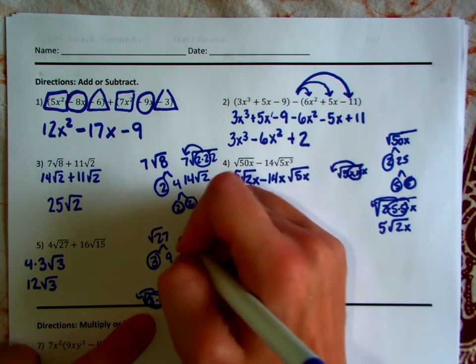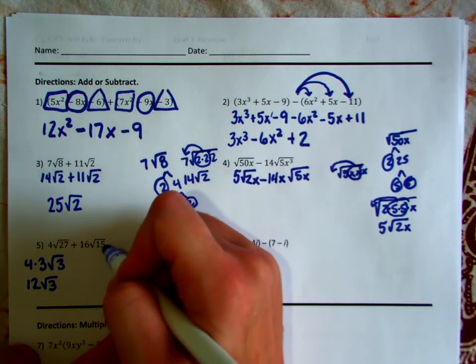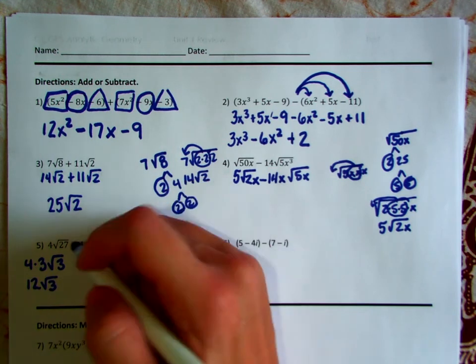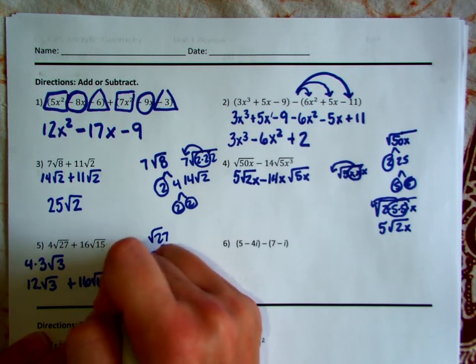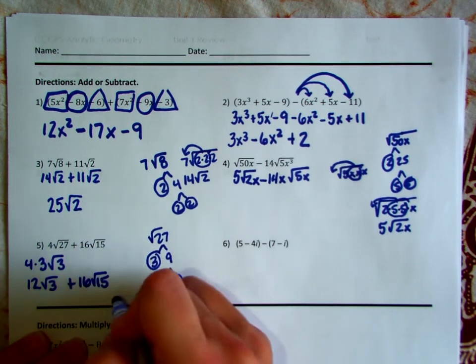Then we got to do 15. Now 15, if you'll recall, is made up of 3 times 5. That you can't do anything with. They don't have twins. So we're actually just going to bring down our 16 square root of 15, and then this would be your final answer right here.